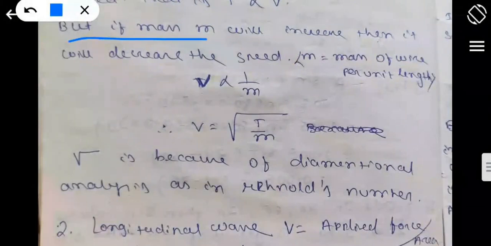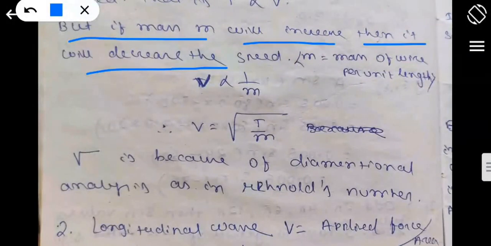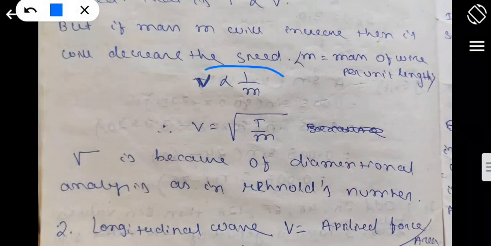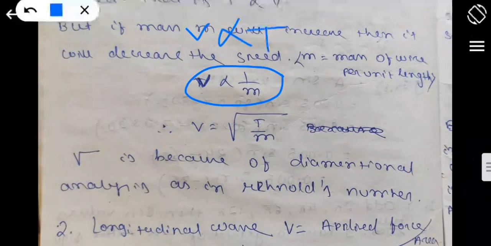But if I take the mass, mass per unit length of the wire, I'm talking about the wire, m equal to mass of wire per unit length, right? If mass m increases, then it will decrease the speed of the wave. So the formula I can write as V is inversely proportional to m. One is V is directly proportional to T, another one is V is inversely proportional to m, and the final expression is V equal to root over of T by m. This root is because of dimensional analysis.